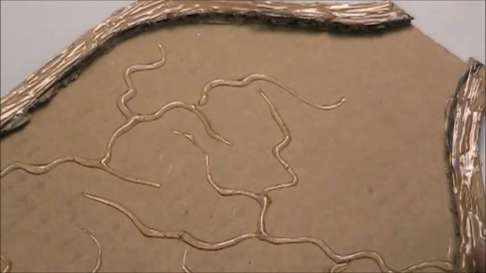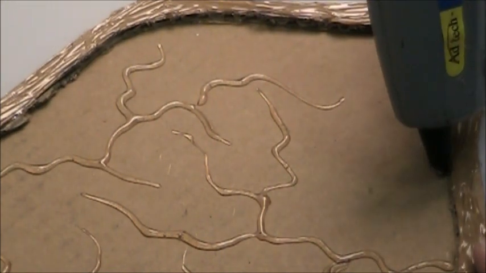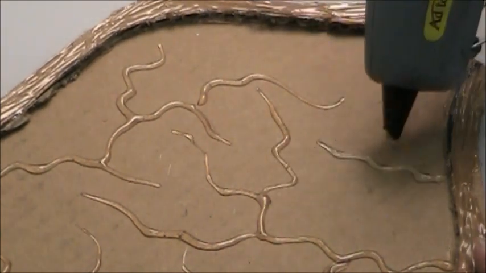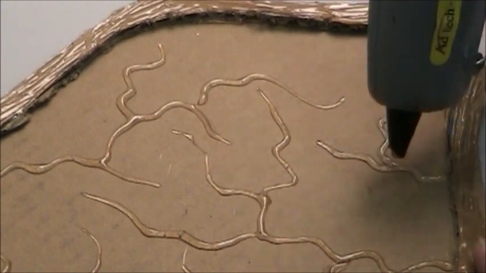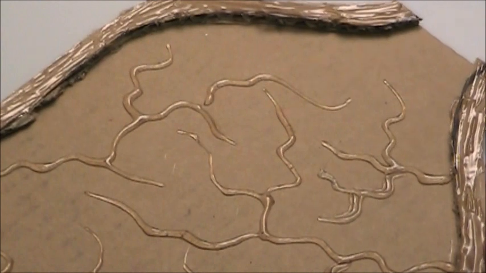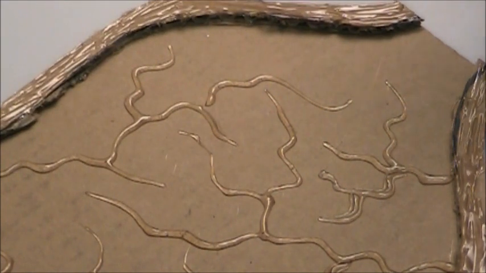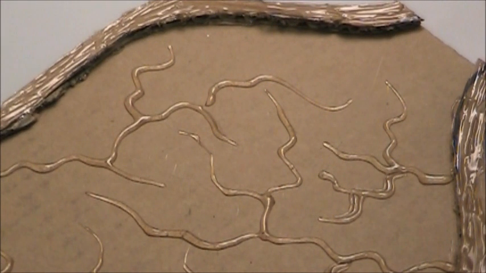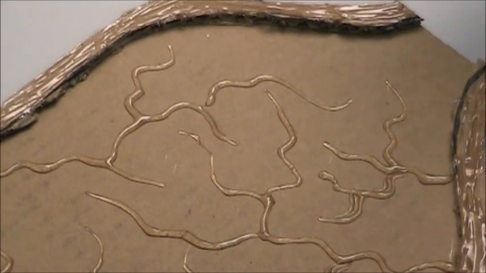So I hope you can see this. Since the glue is clear, it's a little hard, but you'll see it much better. We're going to paint this, and you'll see it much better. Now what I'm going to do is paint this with a texture paint. Okay, there I've got all my roots in. I'm going to paint this with the texture paint, but I'm going to use the brown texture paint to give it a dirt texture as opposed to the stone texture. So I'll go ahead and paint that, and then we'll move to the next step.